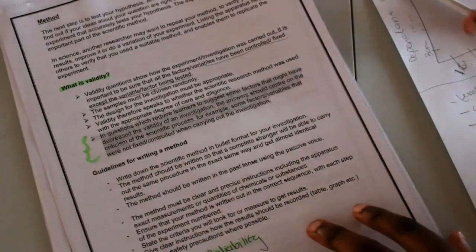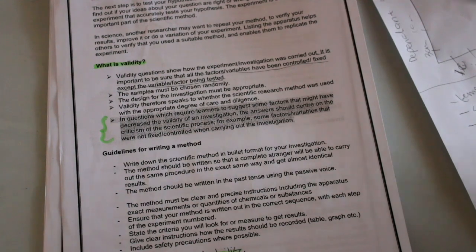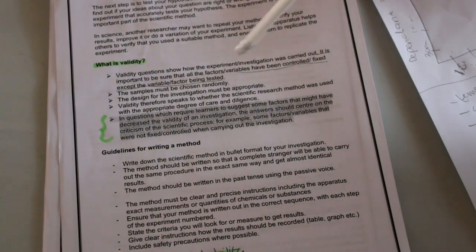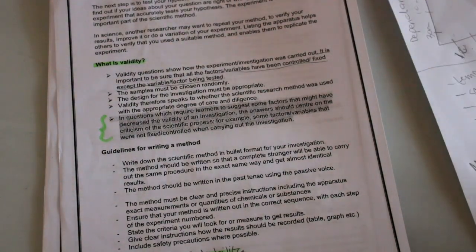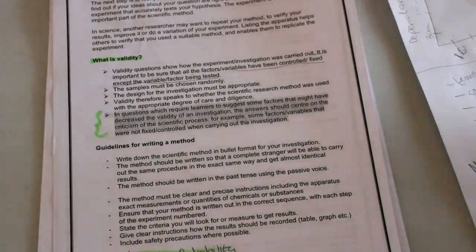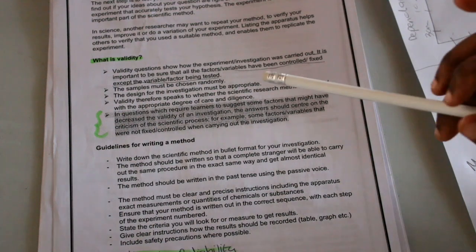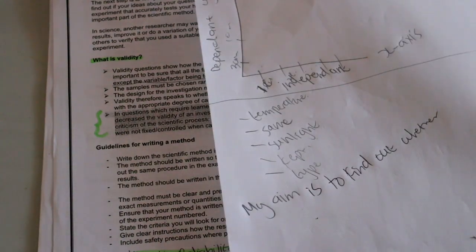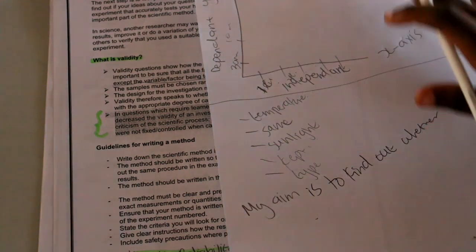And then validity. So I've expressed this before. What is validity? So validity is what makes your experiment valid. So such things as control, fixed variables, and stuff like that. So you can only change one factor at a time. The samples must be chosen randomly. You have to use appropriate apparatus because your tools are important in the outcome of your results. You have to use a reliable, for example, I'm using a ruler to measure the growth of my plant. I have to use a reliable source and things like that.